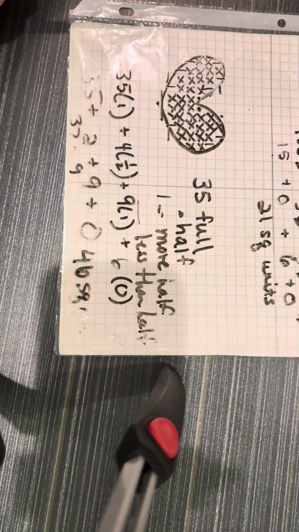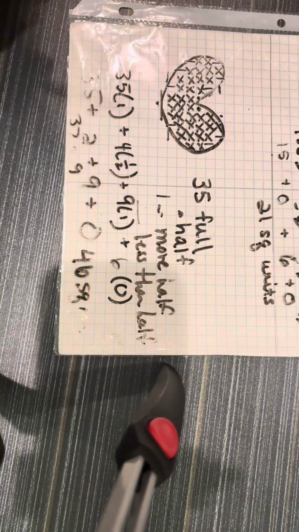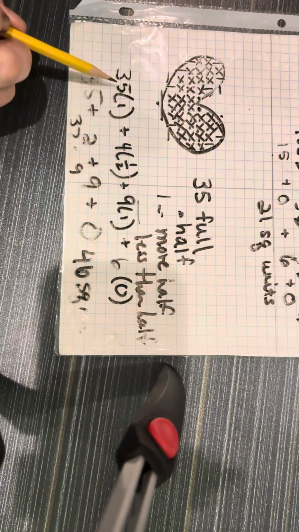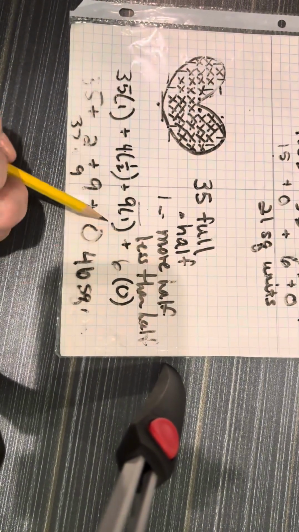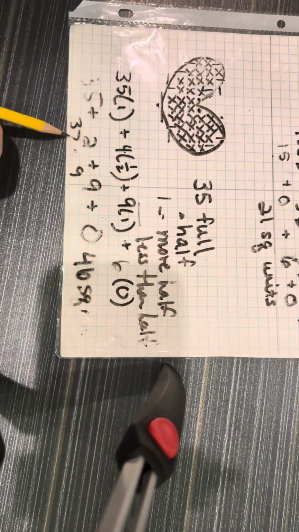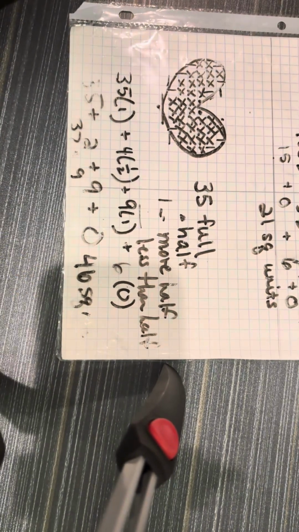This is how we figure out the square units of objects that are not regular. These are irregular. So we did the equation again: 35 times 1 plus 4 halves plus 9 ones, and 6 were less than half. So it's 35 plus 2 plus 9, 37 plus 9 equals 46 square units.